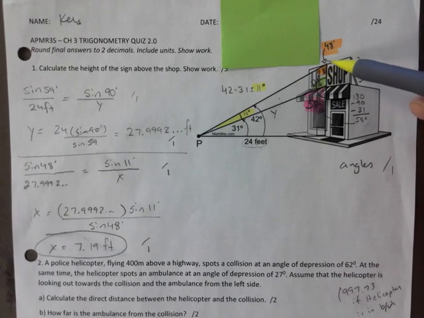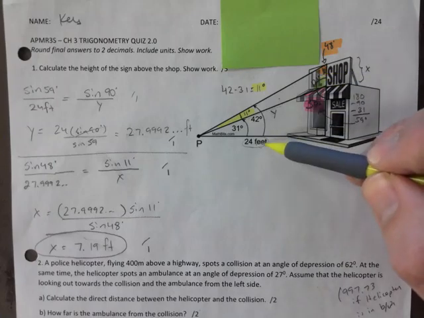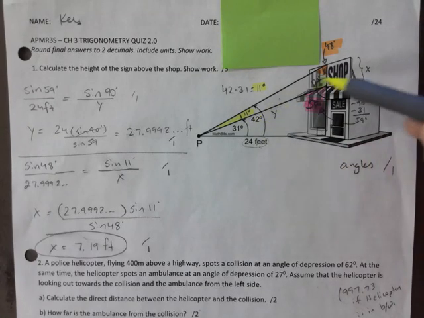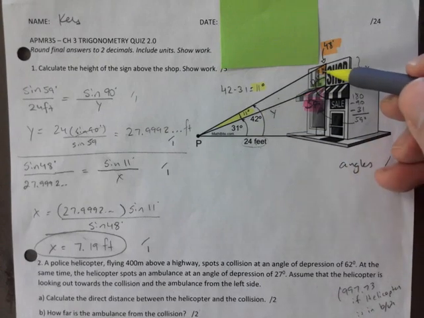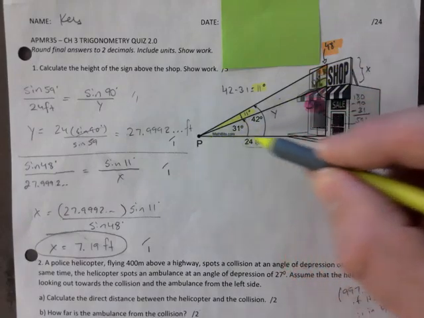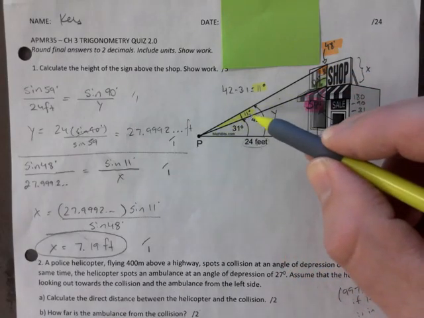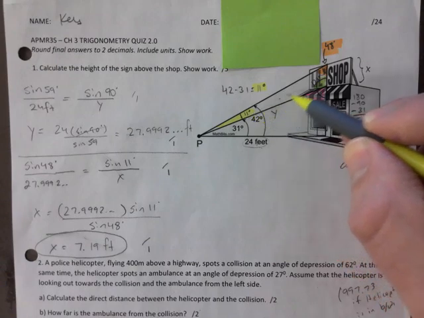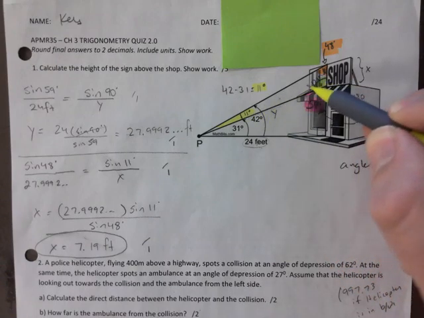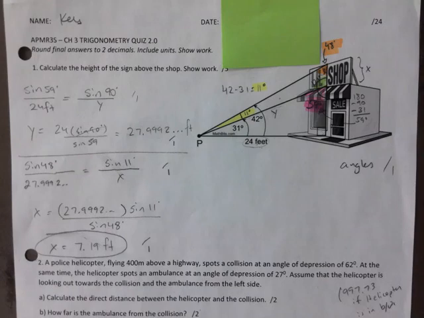So a lot of you went sine of 48 over 24, and then you went sine 11 to figure out this. They're different triangles, right? The 48 and the 24, you're looking at this big triangle, so you cannot use the 11 because that's just this triangle right here. So don't mix up triangles. Be careful to stick within the triangle you're working with.